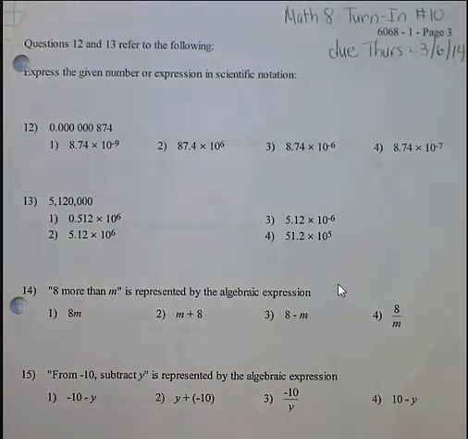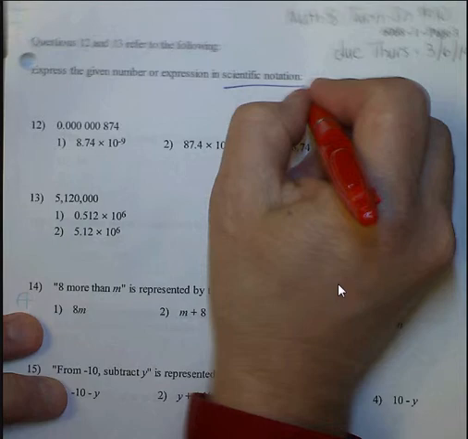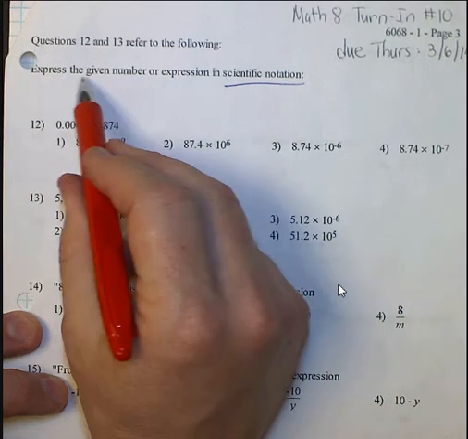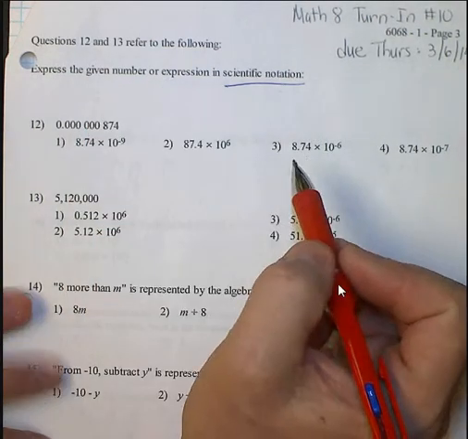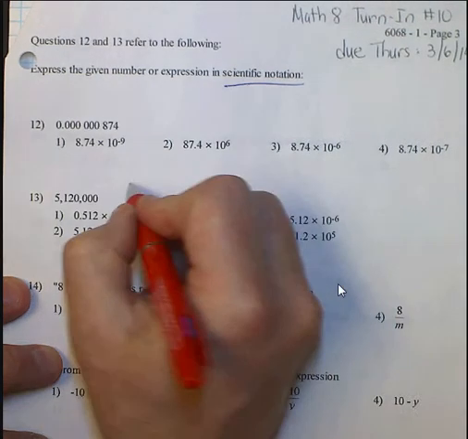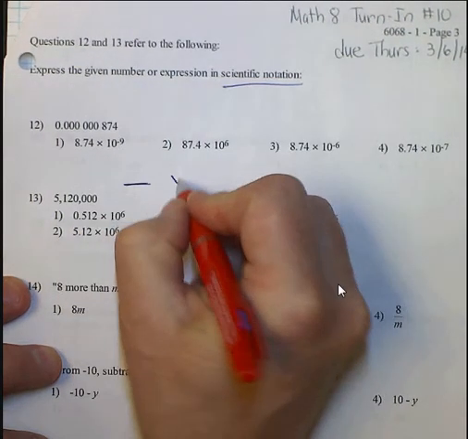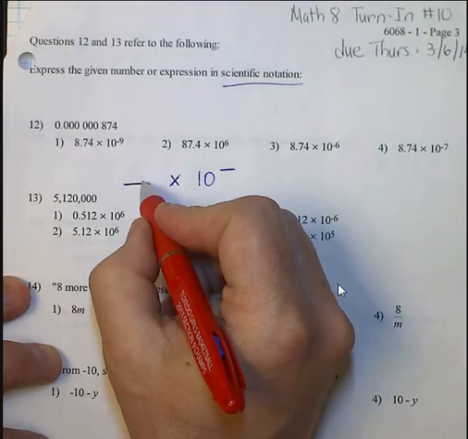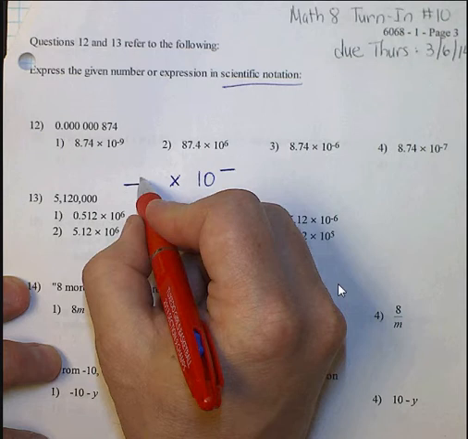Okay, turn-in number 10. In turn-in number 10, the first two questions deal with scientific notation. It says express the given number or expression in scientific notation. So I want to express this in scientific notation. Well, by definition, it's going to be some number times 10 to some power. The number that you have here has got to be between 1 and 10.